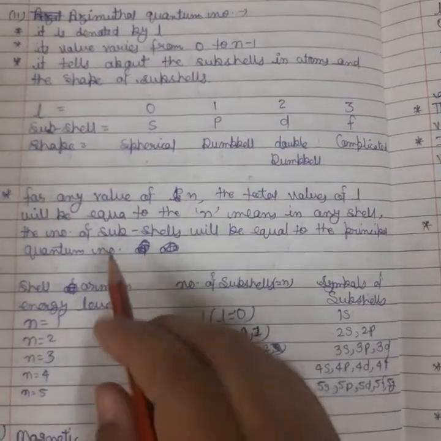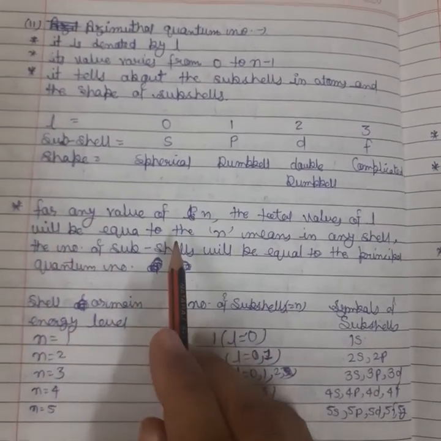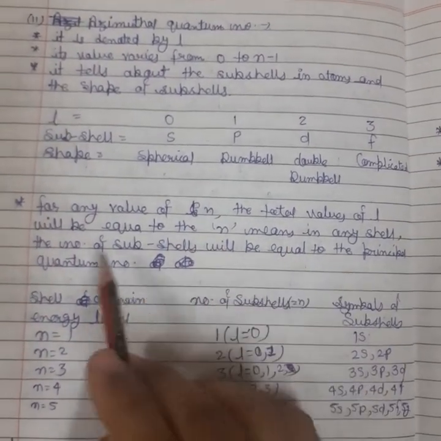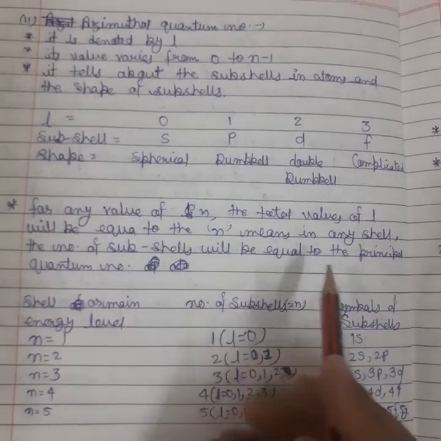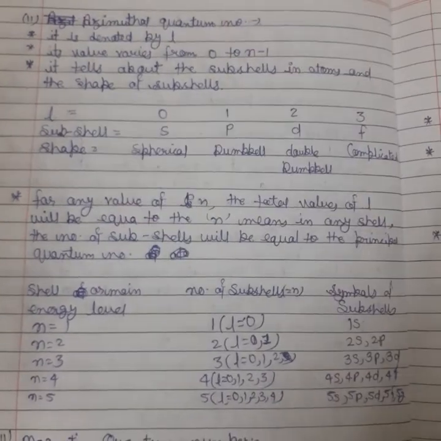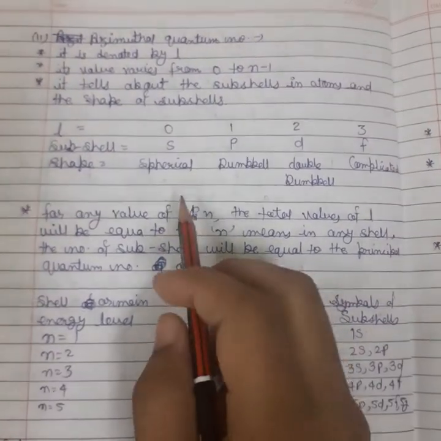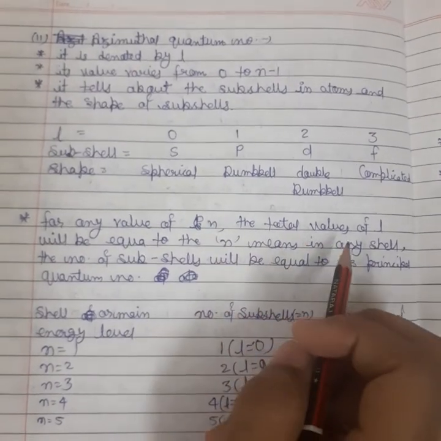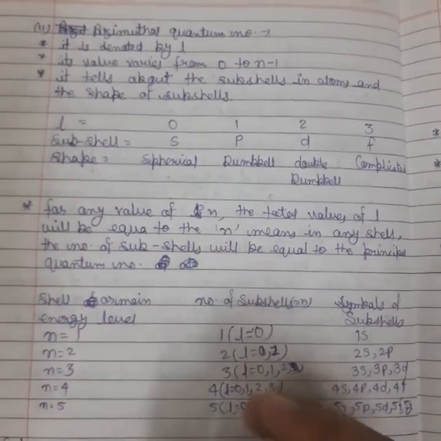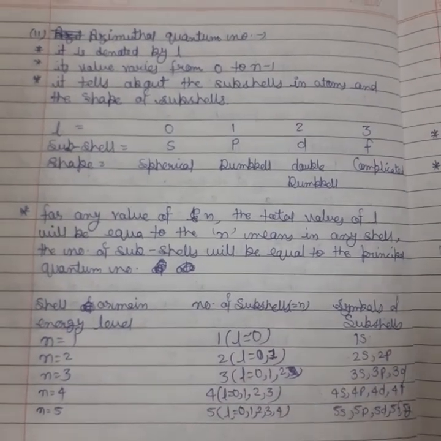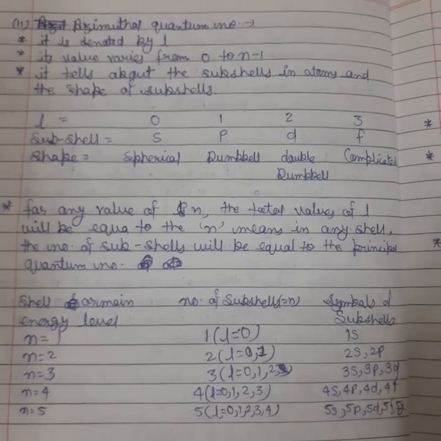Now for any value of n, the total number of values of l will be equal to n, meaning in any shell the number of subshells will be equal to the principal quantum number. So here what it is saying is that for any value of n, the total values of l will be equal to n. Okay, let's consider the first shell.